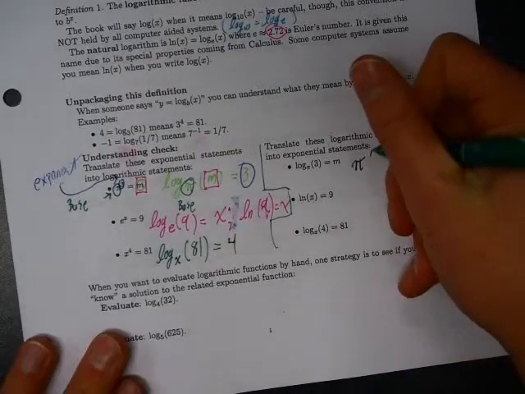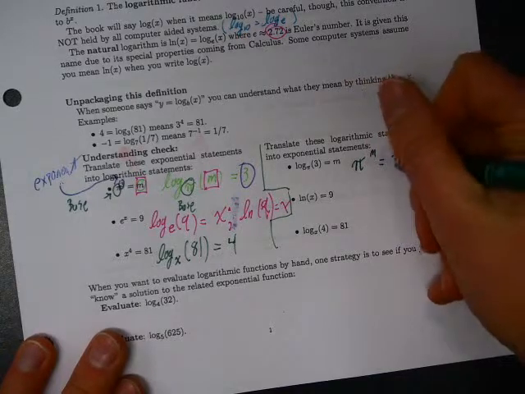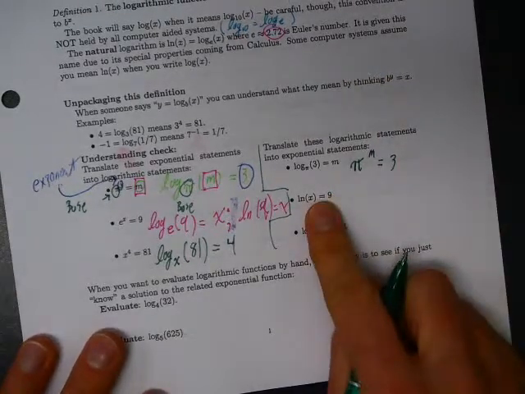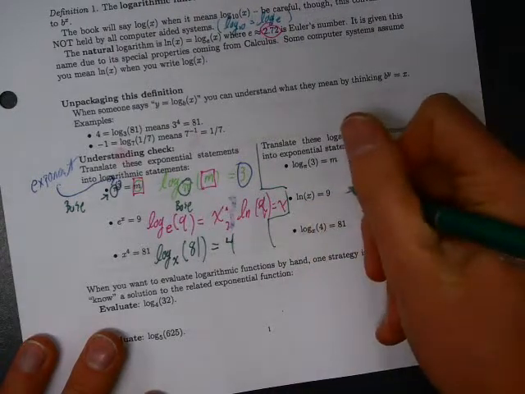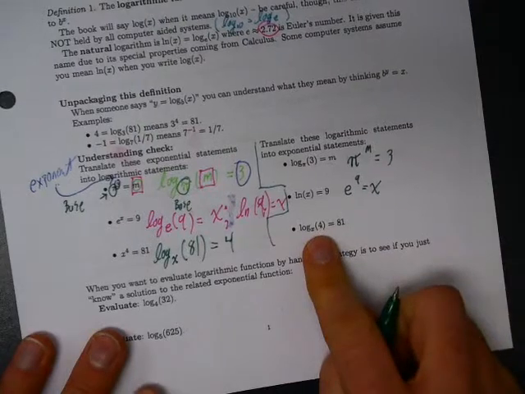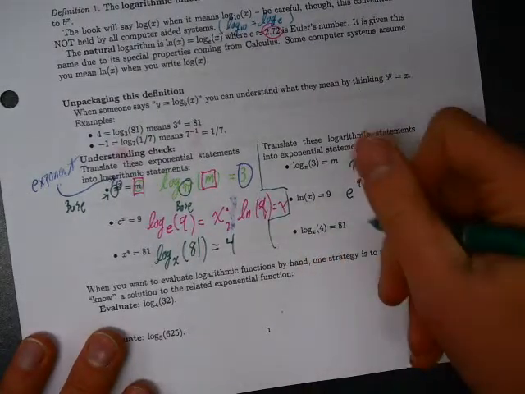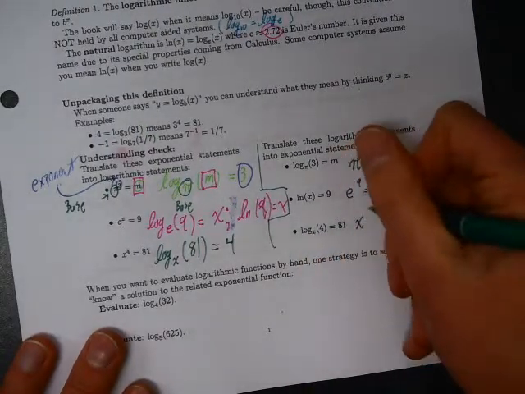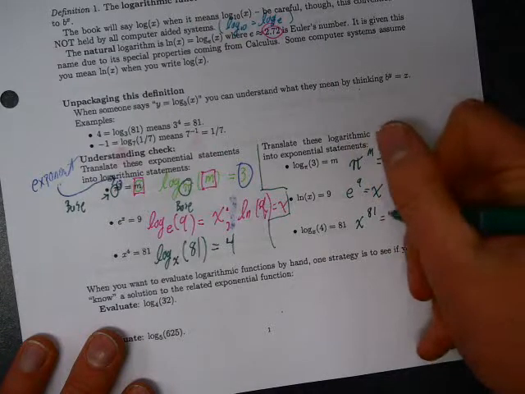So it's pi to the m is equal to 3. Natural log of x is equal to 9 becomes e to the 9 is equal to x. Log base x of 4 is equal to 81 becomes x to the power 81 equals 4.